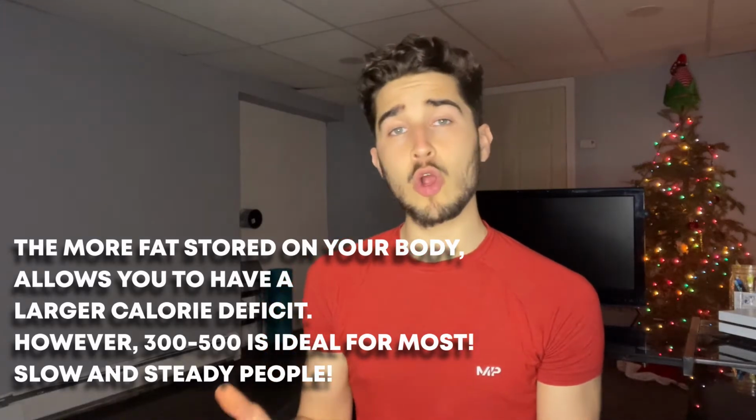If you're very, very overweight and you can lose weight faster because you have so much fat stores, you can start losing 1 to 2%, which equals about 1 pound to 2 pounds of fat a week. But I would not do that for that long term. It is something that's more short term that you can do if you're interested in.